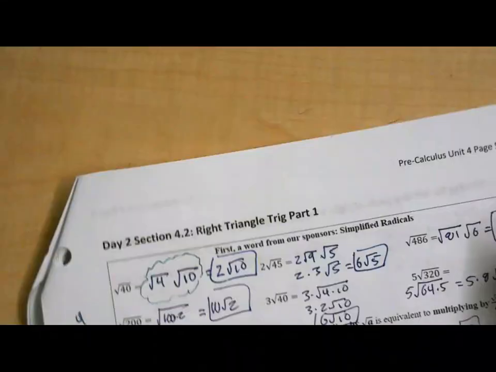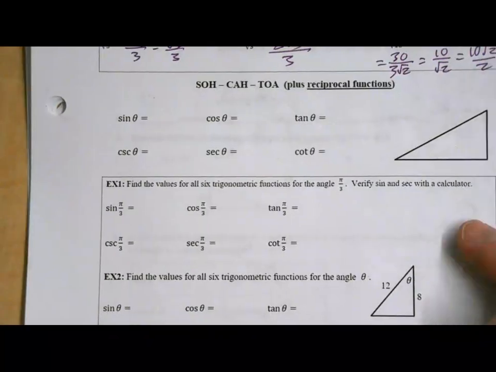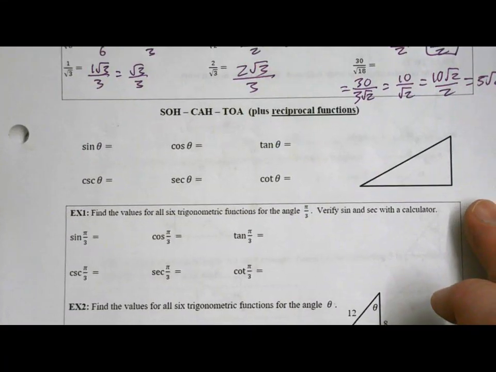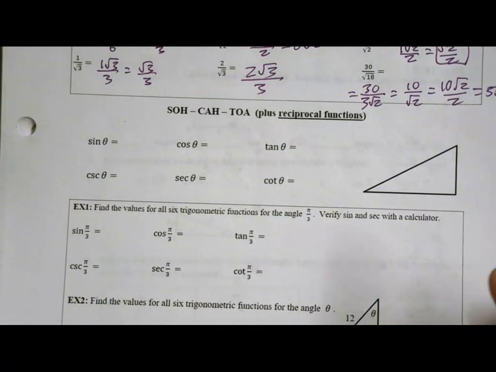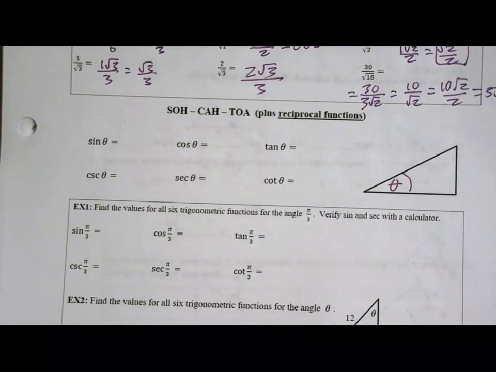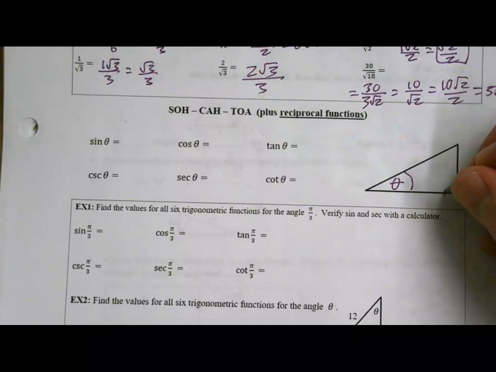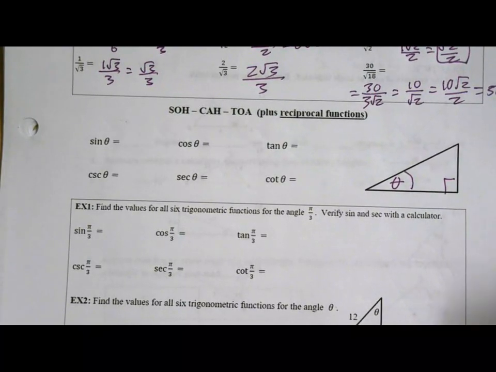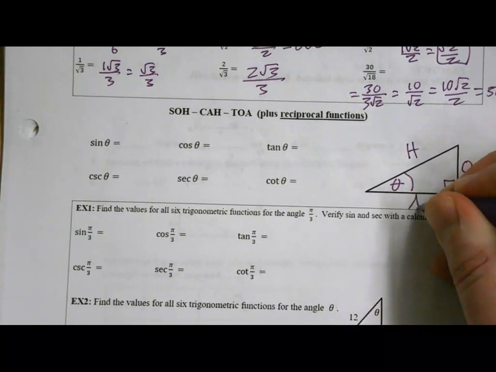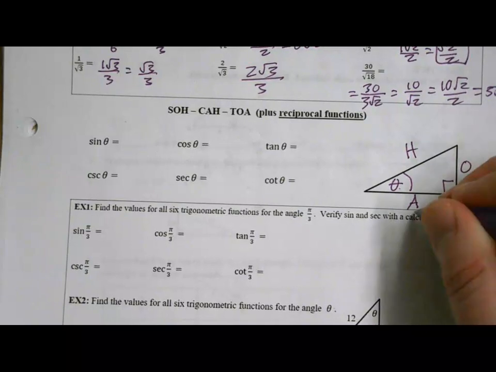All right, SOHCAHTOA. We are not going to spend a whole lot of time on SOHCAHTOA, but let's just go over how it works. You got an angle theta, and let's assume it's a right triangle. So that means we've got a hypotenuse. We've got a side that's opposite the angle, a side that's adjacent to the angle.